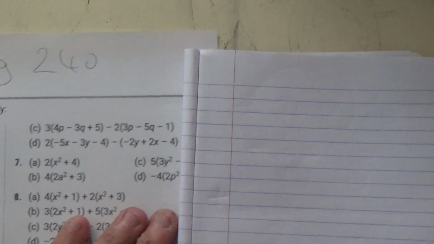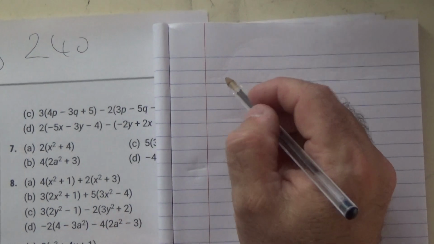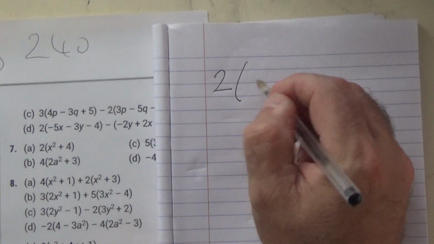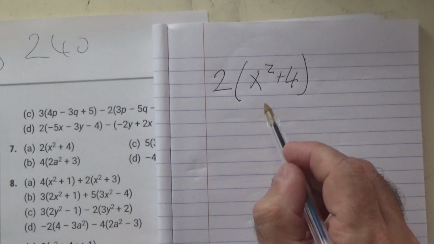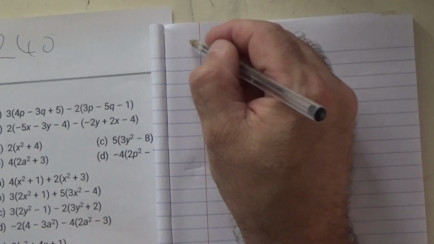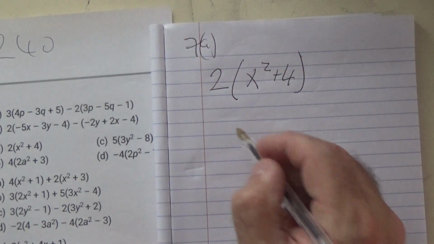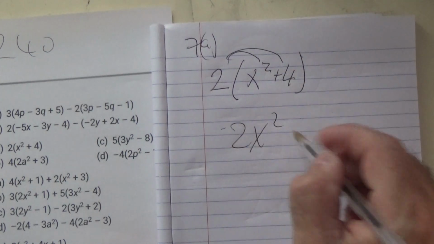And I always do the homework and always make a video, because I need to know how long it takes, so that I don't give you too much homework. Okay, 2 times x squared plus 4. That's easy enough. We're on 7a now. That's just distribute and distribute. 2 times x squared is 2x squared, and 2 times 4 is 8.